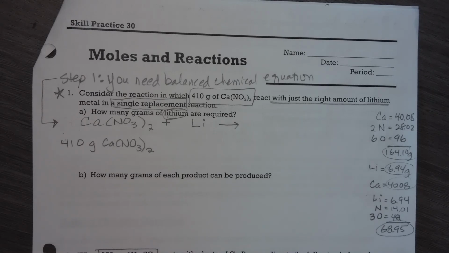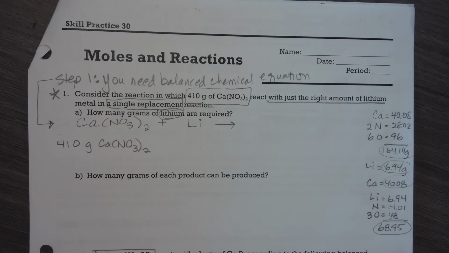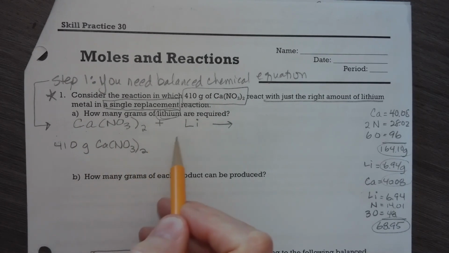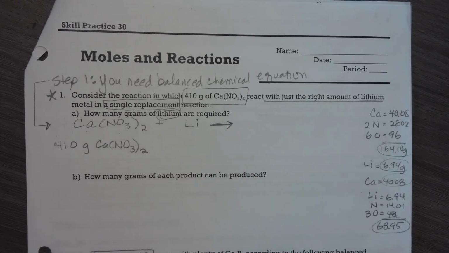All right, we're going to start page 3 of ChemQuest 30. And the first question says, consider the reaction in which 410 grams of calcium nitrate react with just the right amount of lithium metal in a single replacement reaction. And it says how many grams of lithium are required. So we know that calcium nitrate and lithium, we need to know how much is required.